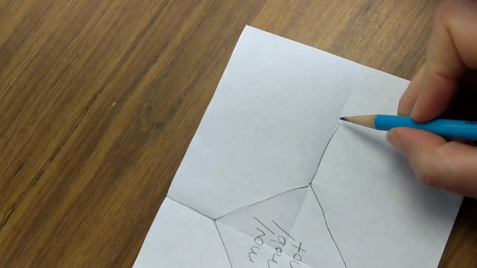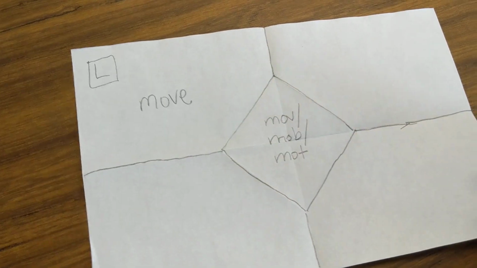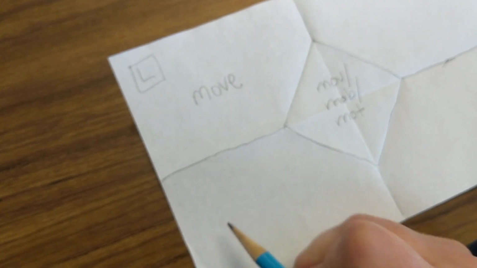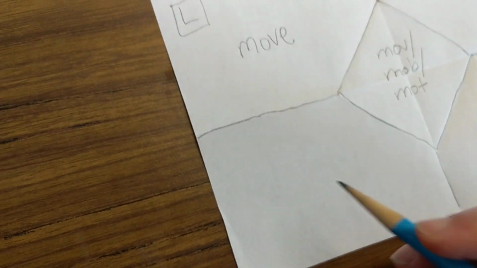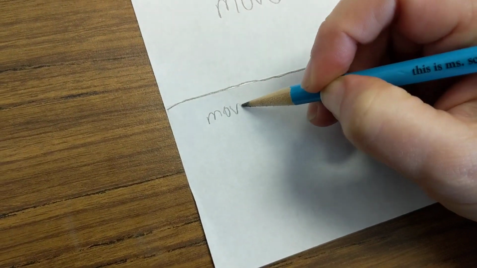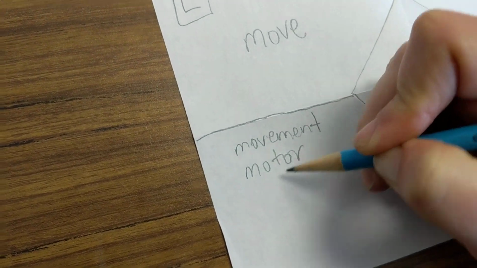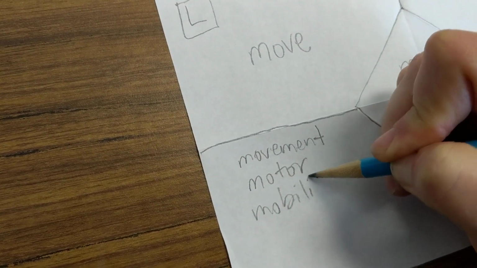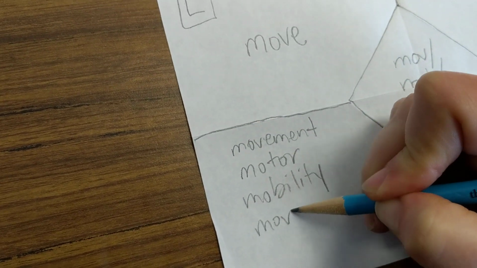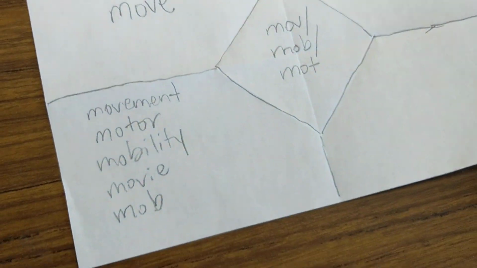Oops, sorry. Trying to hold this down and do this at the same time. There we go. Okay, so this is a Latin root that means move. You're going to write examples in this box right here. So, for example, words like movement, motor, mobility, movie, even the word mob, which means like an agitated crowd, a moving crowd.